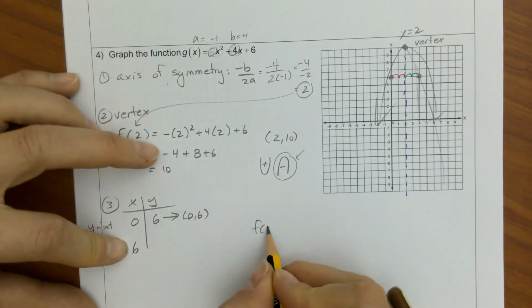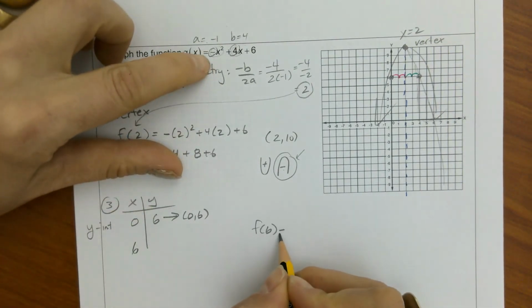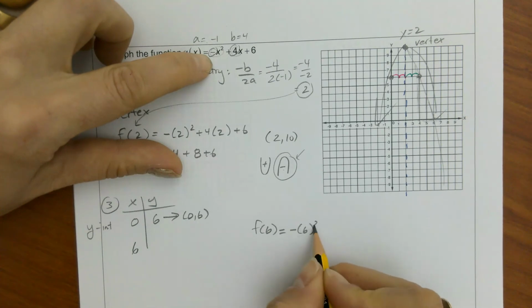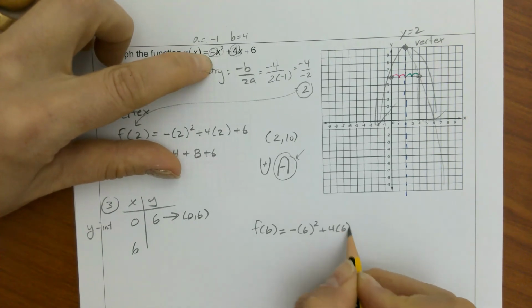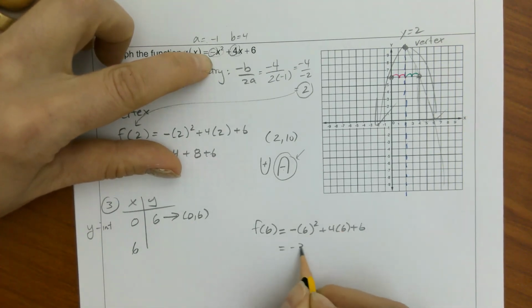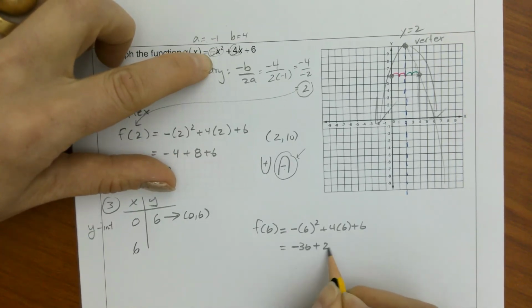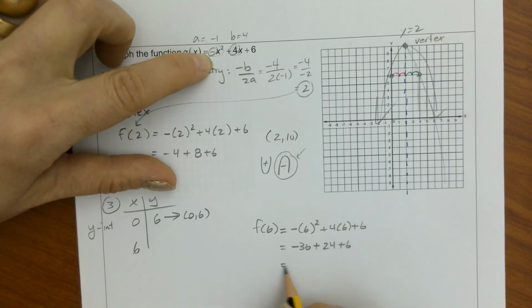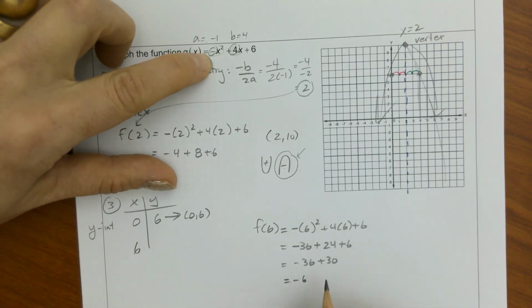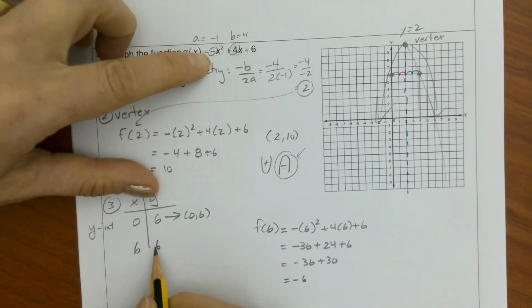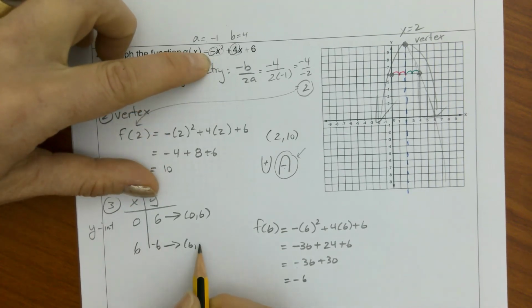So f of 6 equals minus 6 squared plus 4 times 6. Oh, they're big numbers. But it's okay because that's a minus and this is going to be a plus. So that equals minus 6. So if x is 6, y is negative 6.